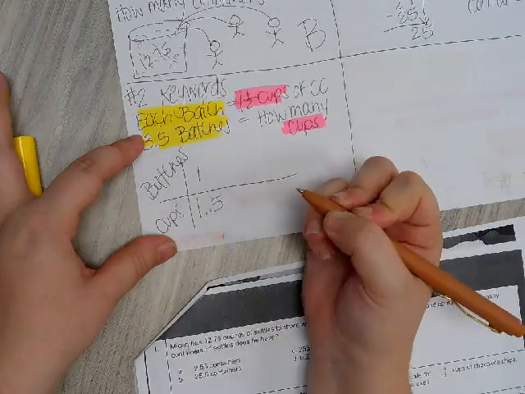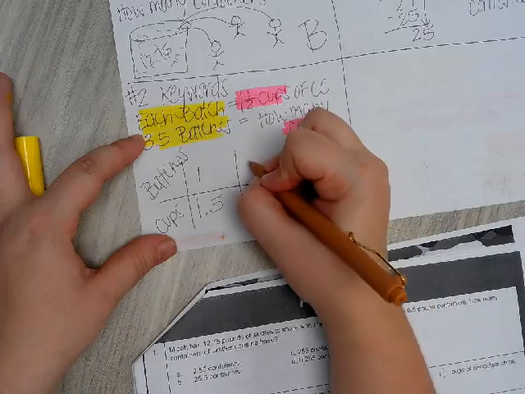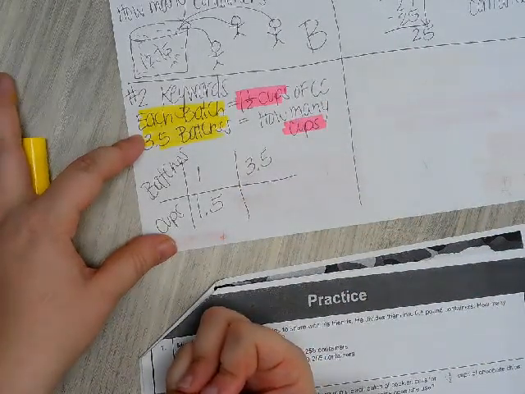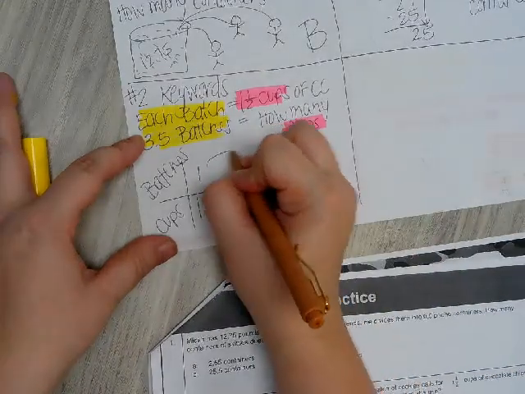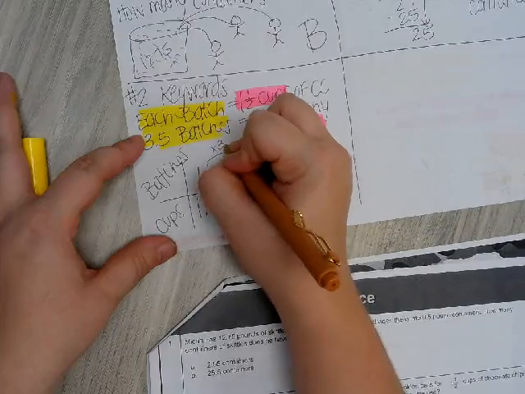But I want to know for 3.5 batches. Think about it. How can I get from 1 to 3.5? I can multiply by 3.5.